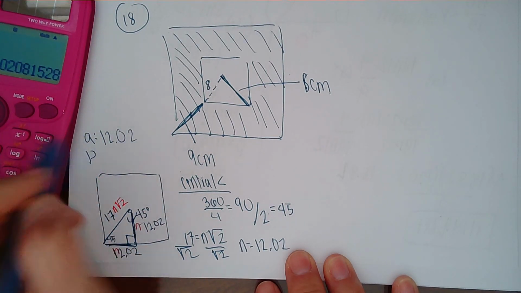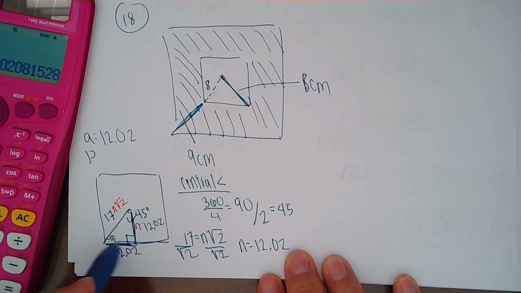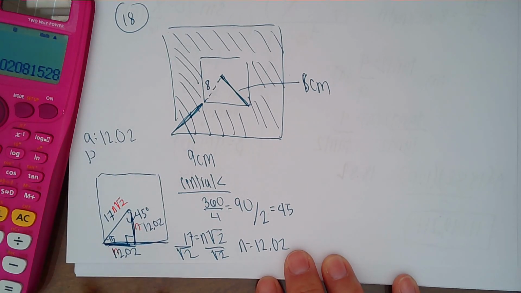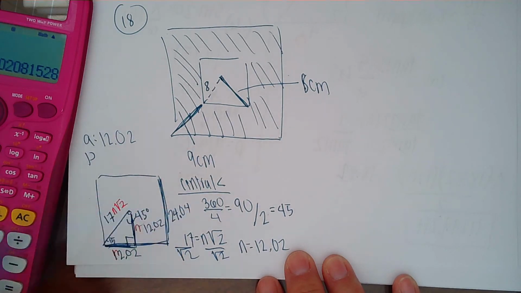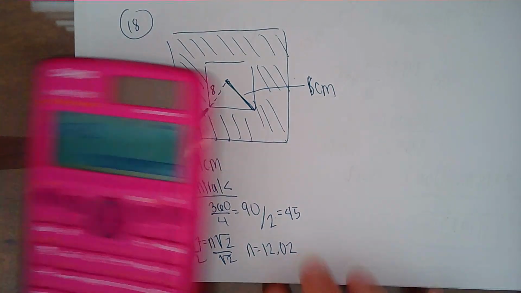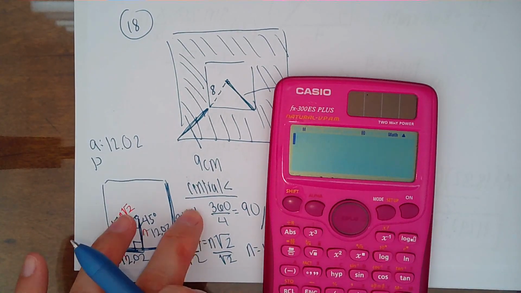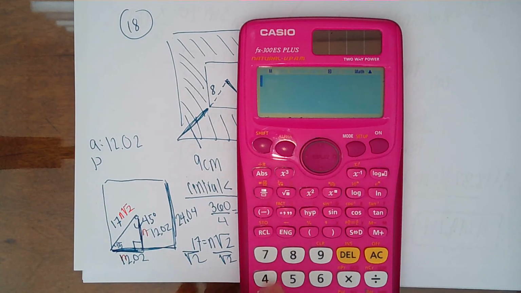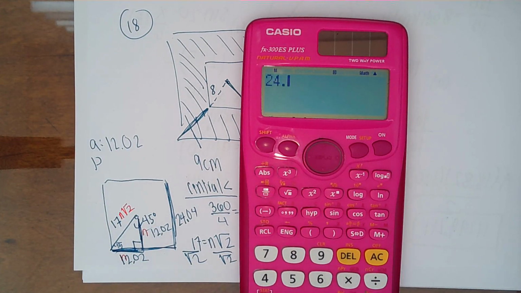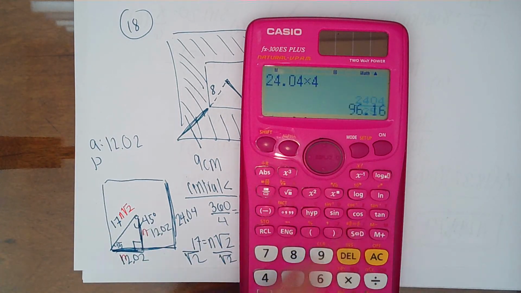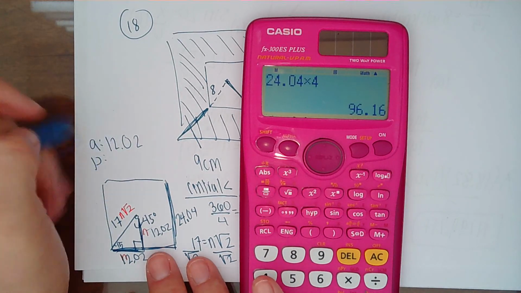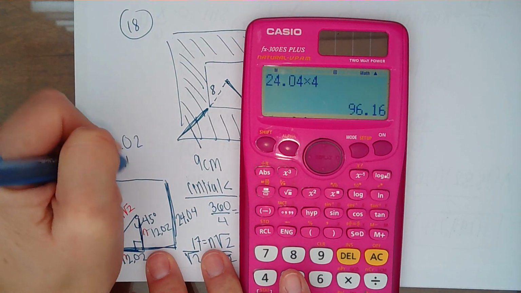And now I can figure out what my perimeter is. So if this is 12.02, then the whole side has to be 24.04. And I'm going to multiply that by 4 because there's 4 sides at 24.04. Which is going to give me 96.16.